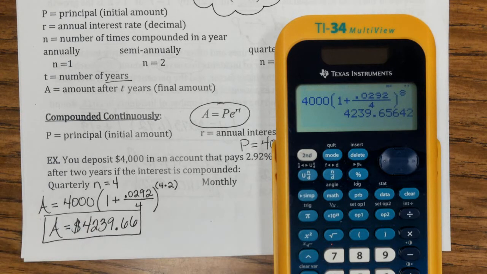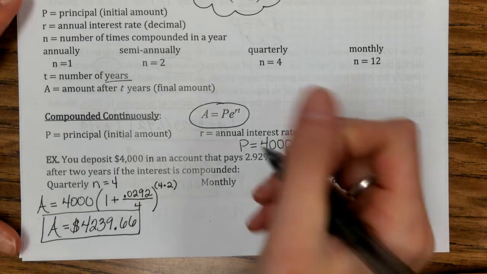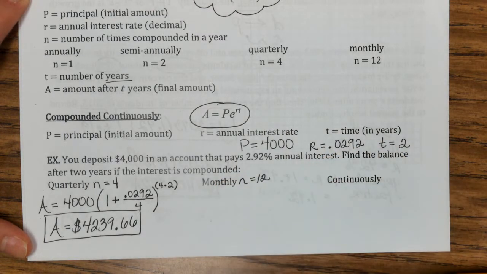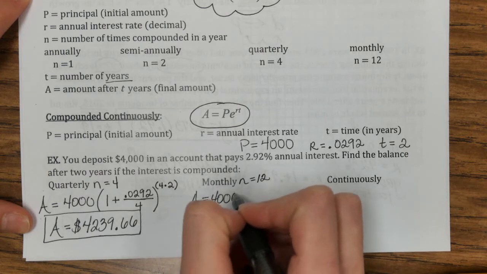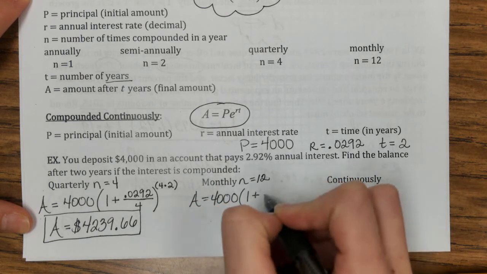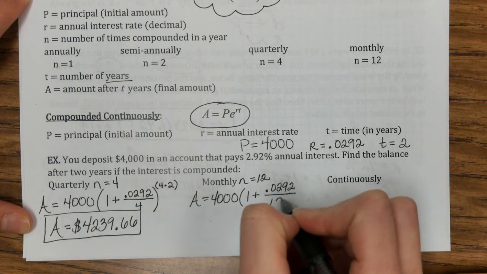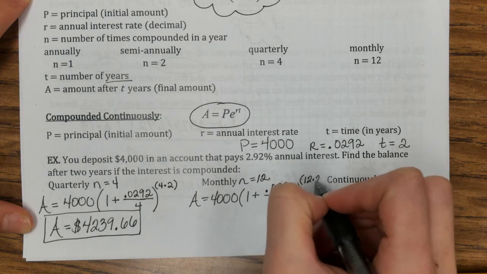It's good when you're investing to have interest, but when you're paying stuff like a mortgage, interest is not your friend. If I was doing monthly, my n is the only thing that changes, and that's going to change to 12. So I'm going to have 4,000 times 1 plus 0.0292 divided by 12, all raised to the 12 times 2 power.